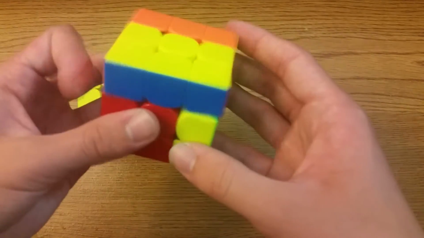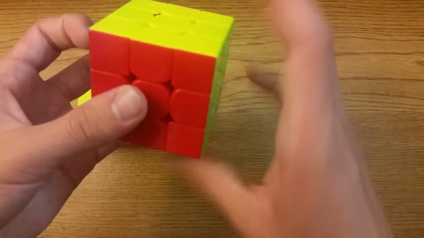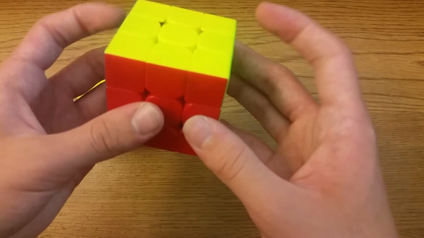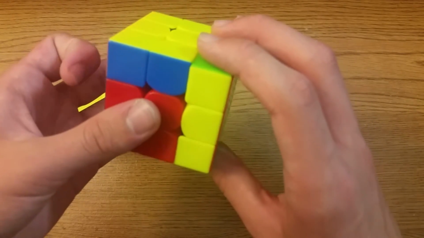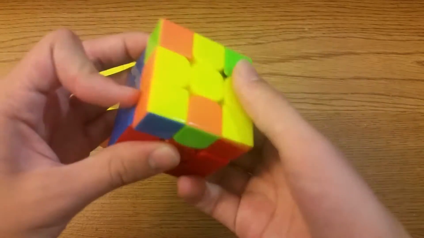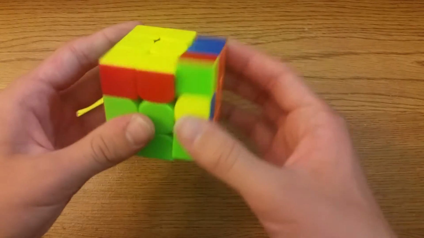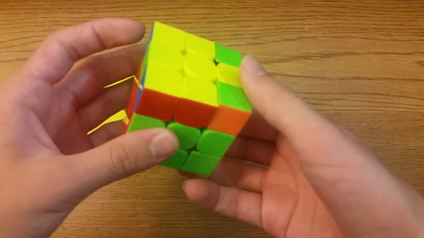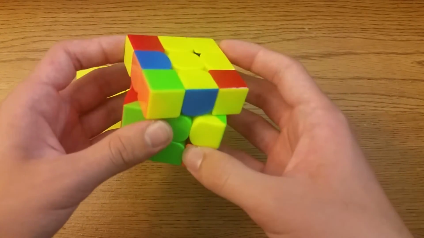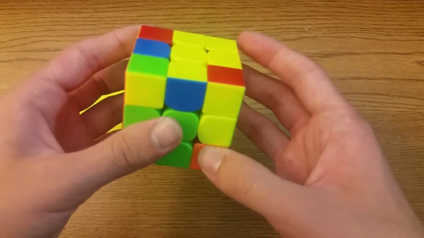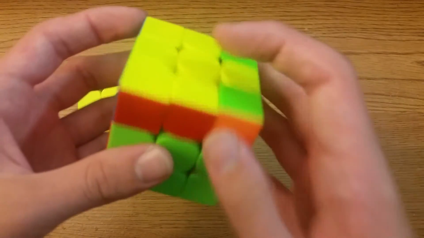So pretend you did R U. And then you finish like that. So the alg just goes R' U R'. Now I can't do it.